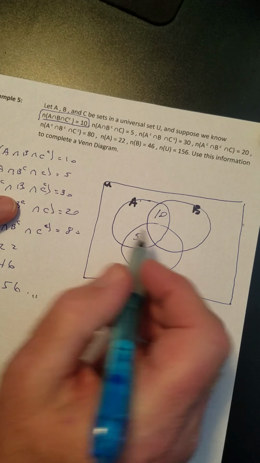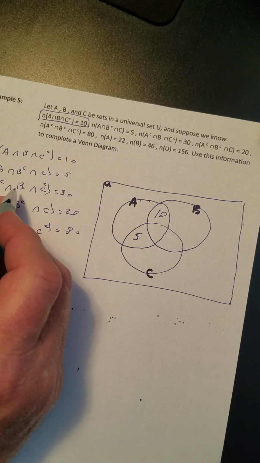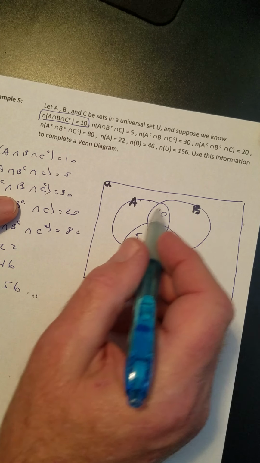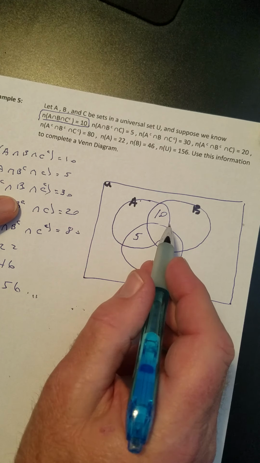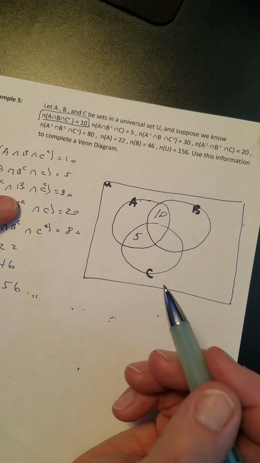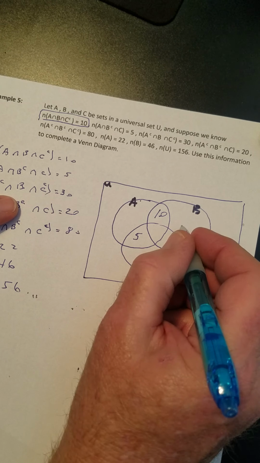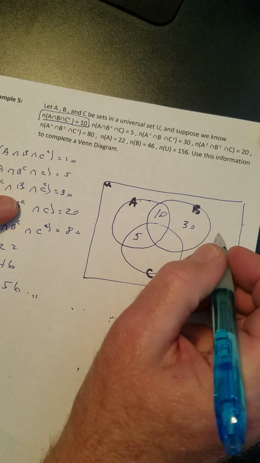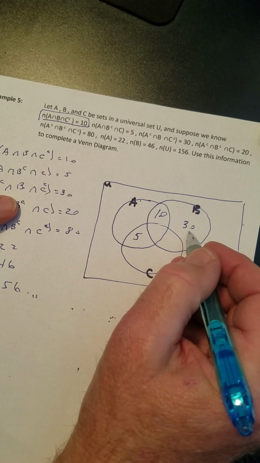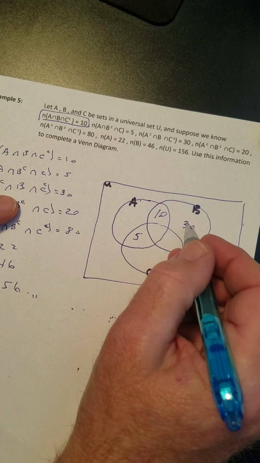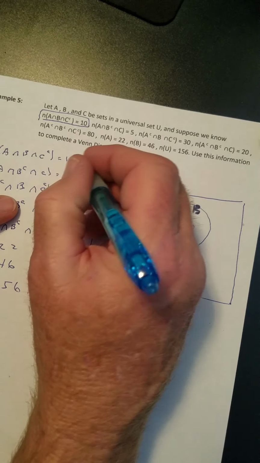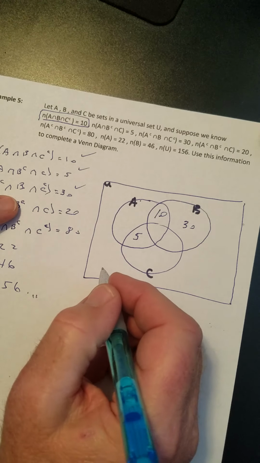The next one says it's not in A, it is in B. If it's in B, it's one of these numbers here, but it's not in A and it's not in C. That would be this number right here. See, those numbers, they're in B, they're not in A, and they're not in C. So I've taken care of those guys.